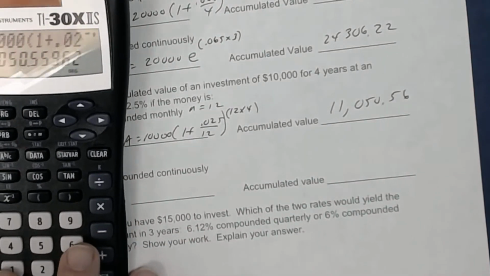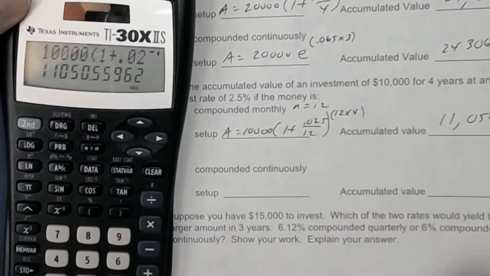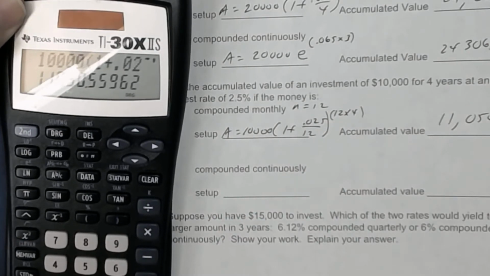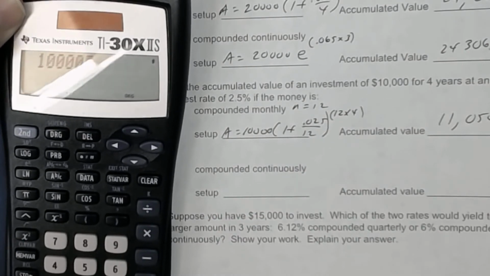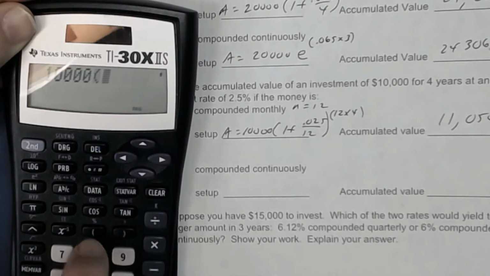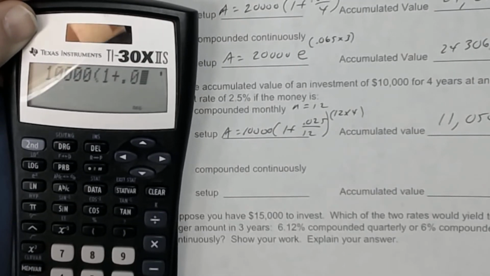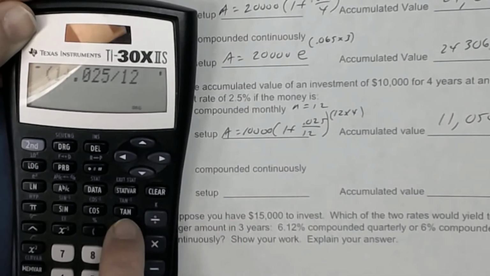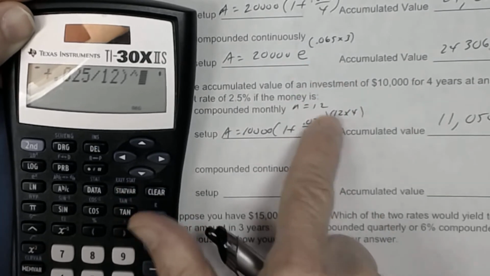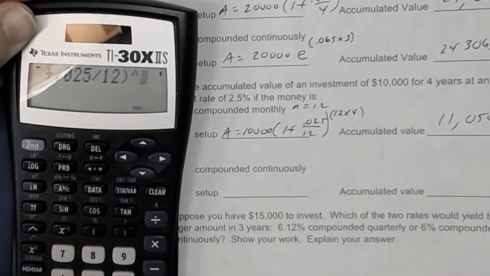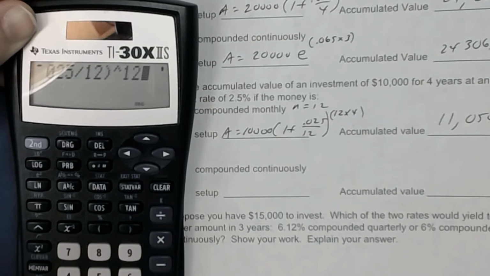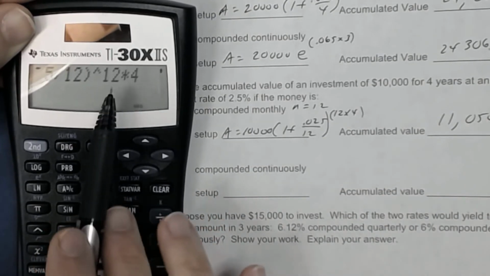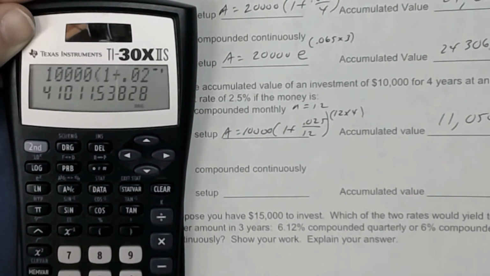All right, now let me tell you what's going to happen if you're not careful. Watch. Some of you will forget about this. See how I put parentheses there? So you're going to say 10,000, 1 plus 0.025 divided by 12, right? Raised to, now see if you don't put parentheses and if you leave it as 12 times 4, watch what happens. Okay, we'll say times 12, right? And then times 4. Notice I didn't put parentheses. That's an error. Watch what happens. I'm going to get the same answer.